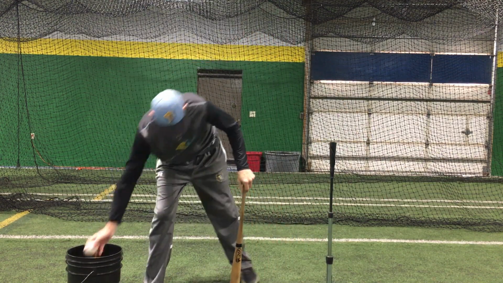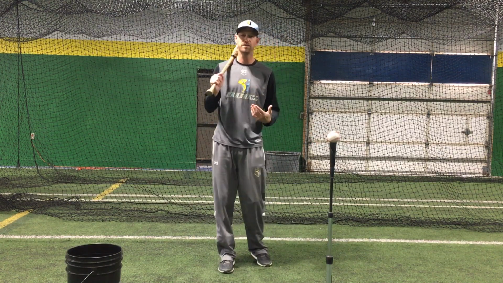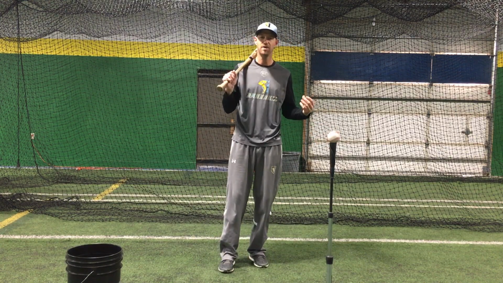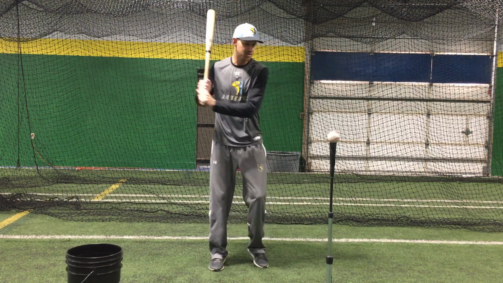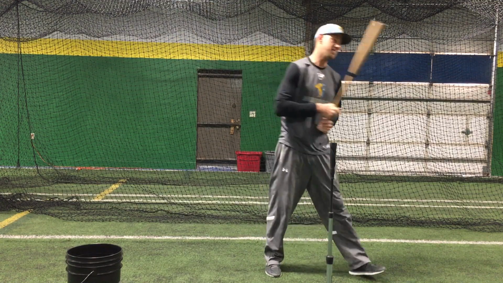Is that the swing that we want to get to? Of course not. But we know that, and this is a process. Number one, the first thing we have to do is knock them out of their old movement pattern. So anything that they're doing to get them away from their old movement is, to me, productive.